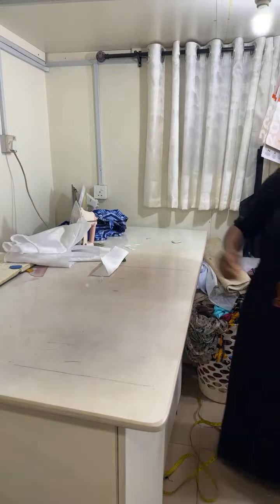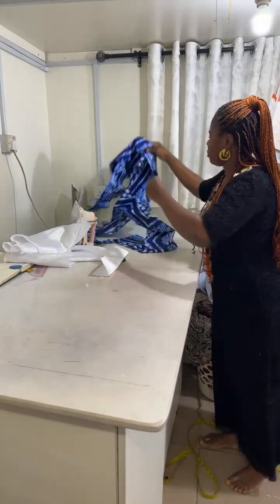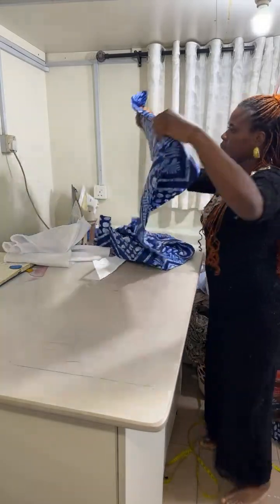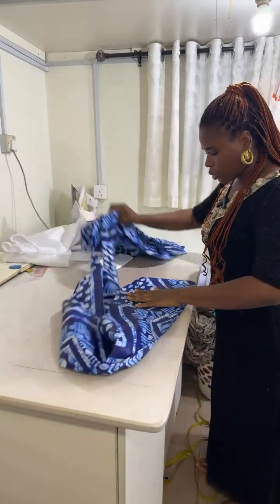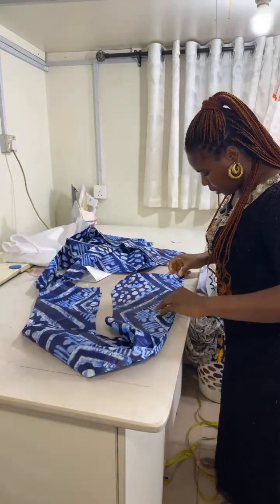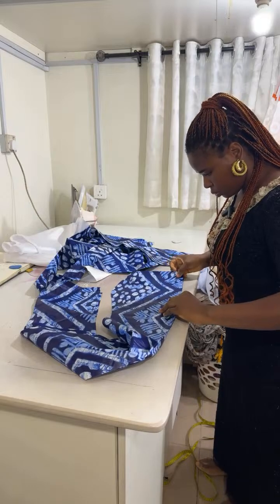And I also want you to have like a patch pocket. For your patch pockets, you can do anything you like, but I will tell you what I'm going to do.